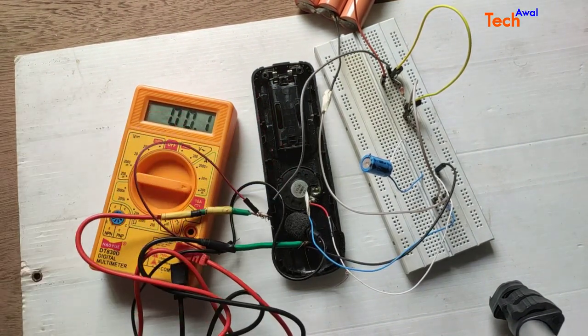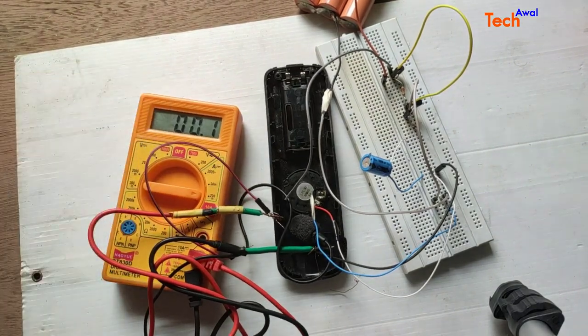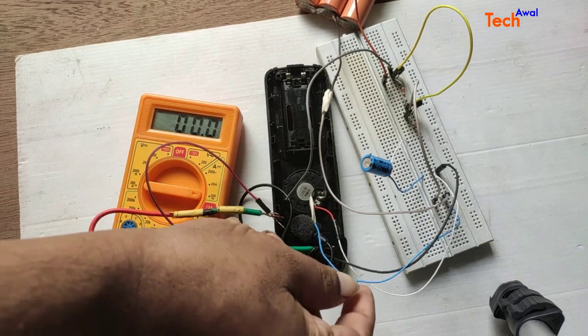Okay, now we can see. So the capacitor is charging. Around 130 milliampere current is flowing through IC, the collector of the PNP. That much is required to make the speaker make sound.